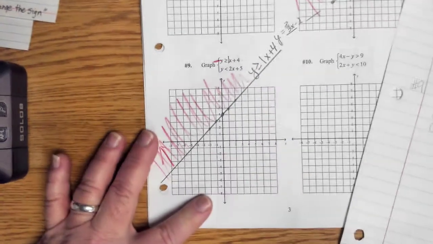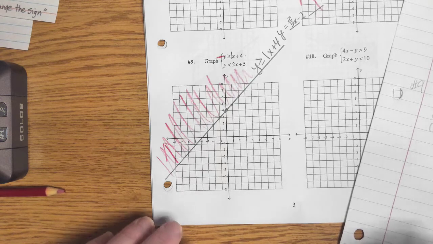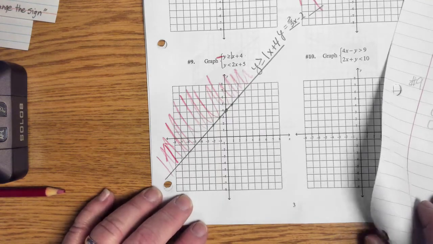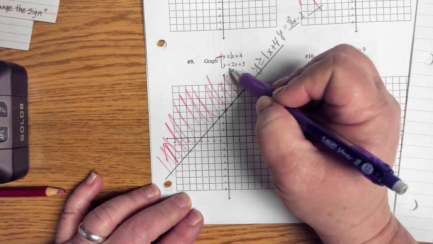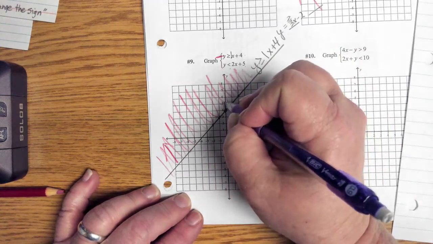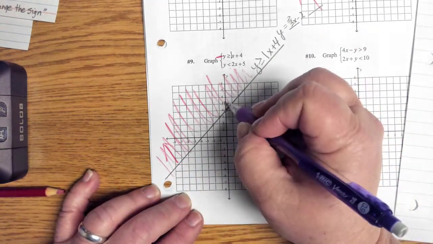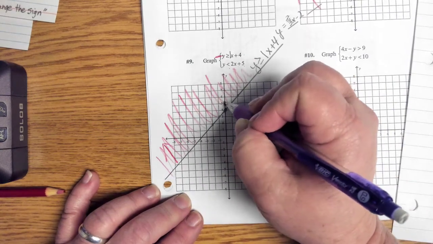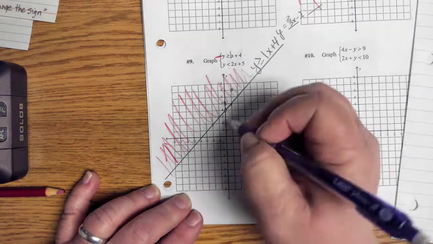Okay? So now I am going to do the second one, y is less than 2x plus 5. I'm going to go to where y is 5 for my y-intercept. I've got a positive slope, up 2 and over 1, so I'm going to have to go down.